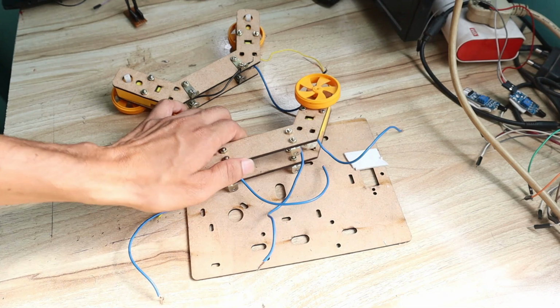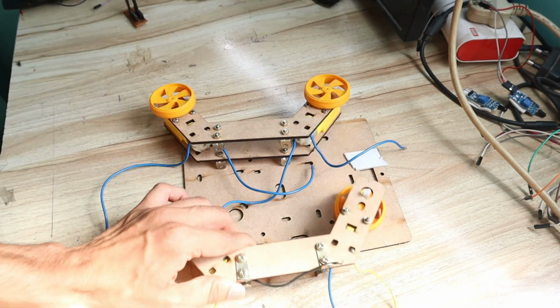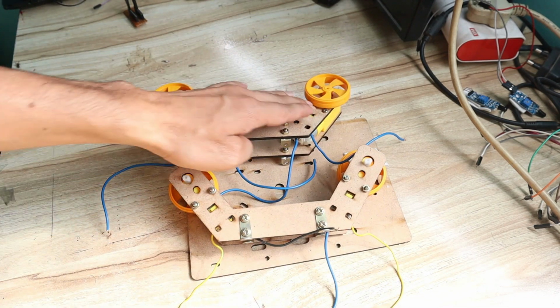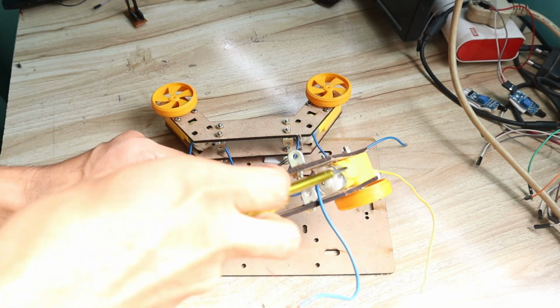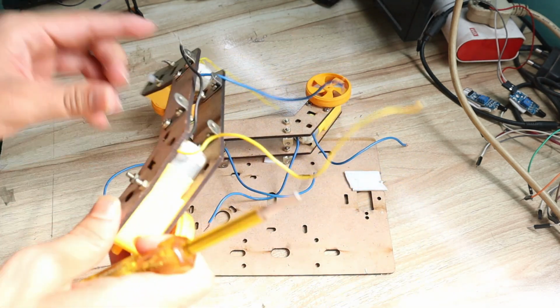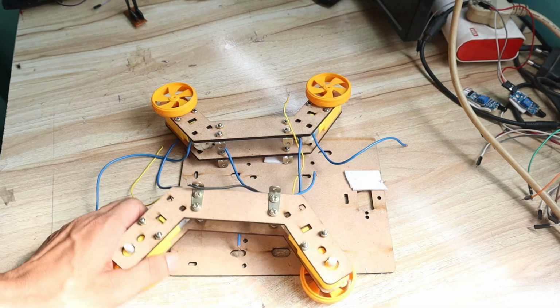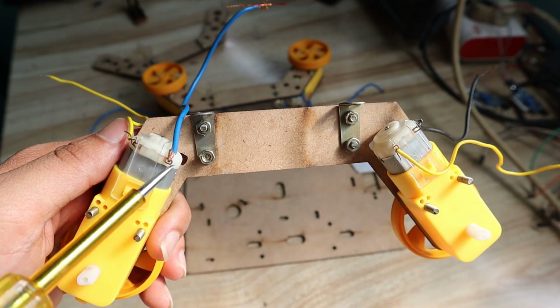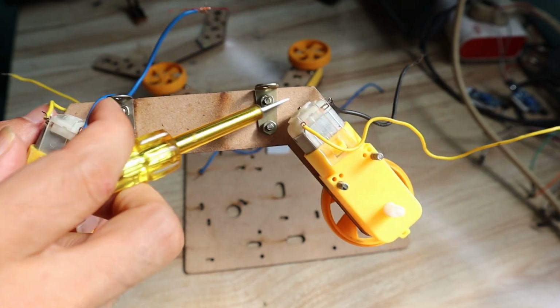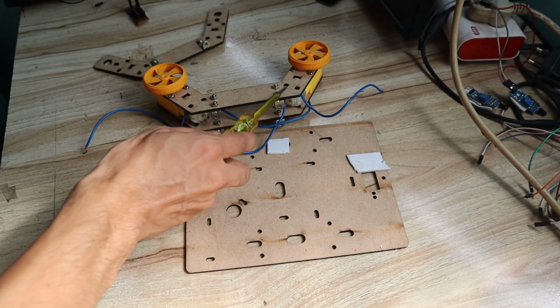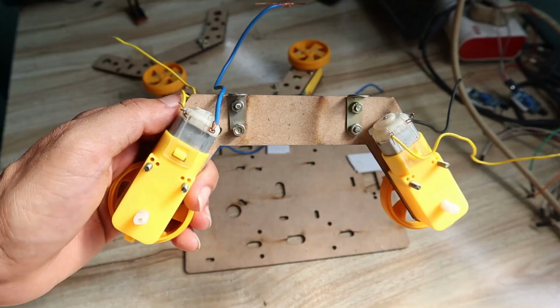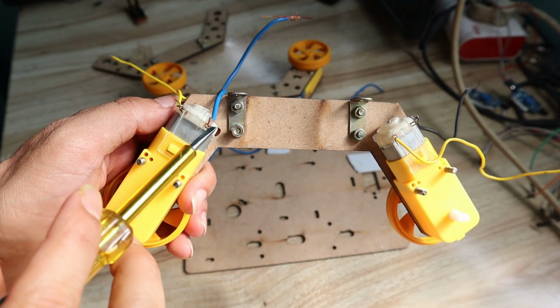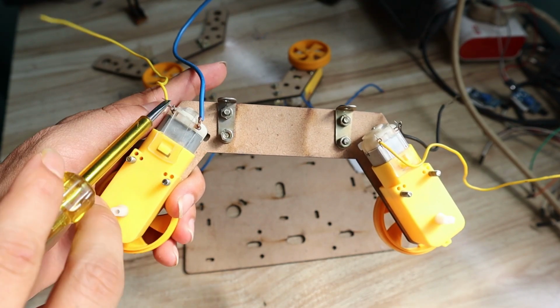Okay, so this is a very basic and very important part. You should have the motor chassis and four motors, and each motor has two pins. How these pins look, I will show you. Here you can see each motor has two pins. These two motors also have two pins, and from each pair of pins I have connected two wires.